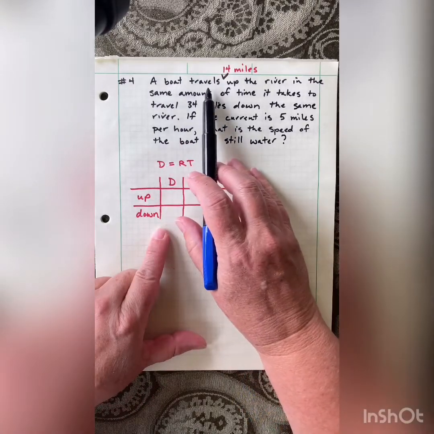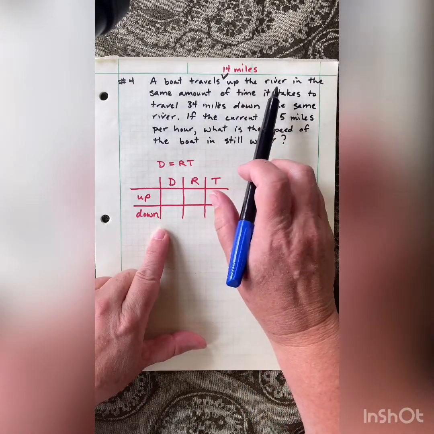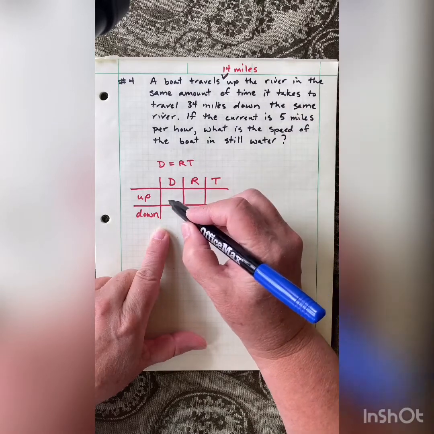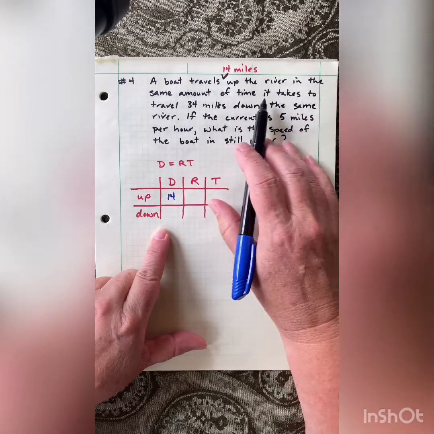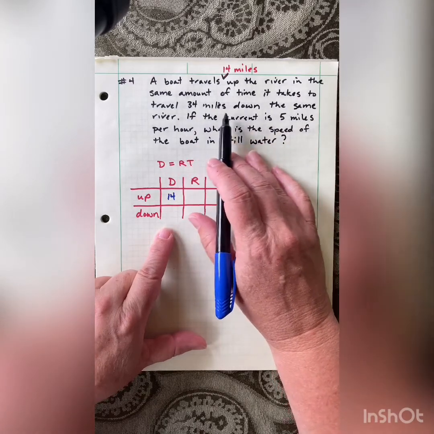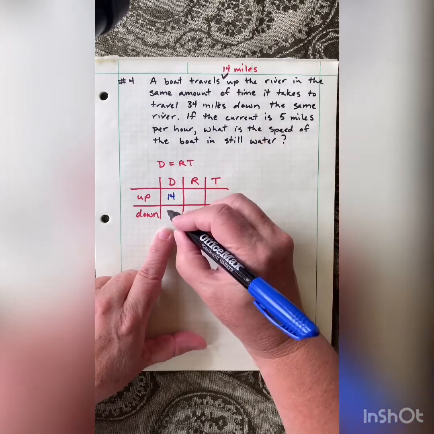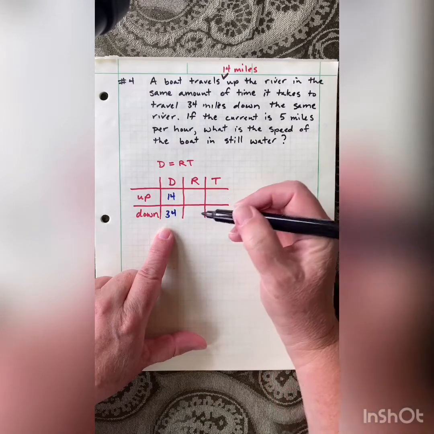A boat travels 14 miles up the river. Okay, so that's our distance, and they're going up. So I'm going to put 14 right there. In the same amount of time it takes it to travel 34 miles down the same river. Okay, so it's going down the river there.